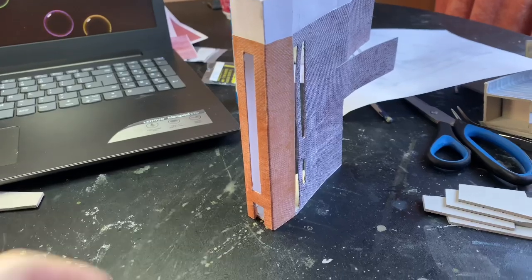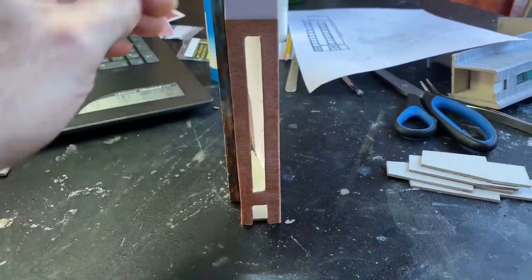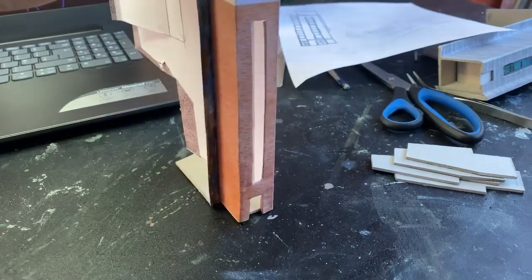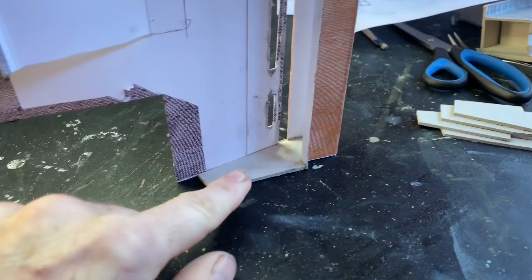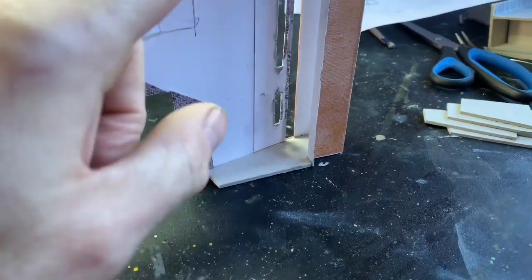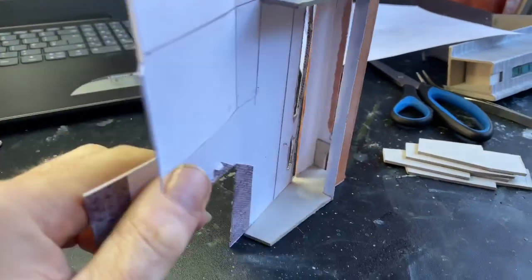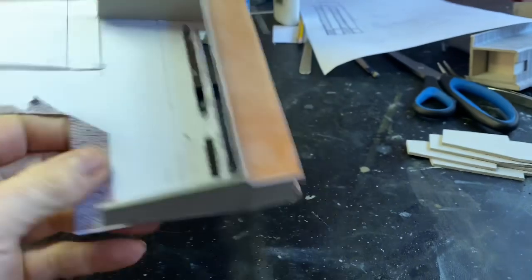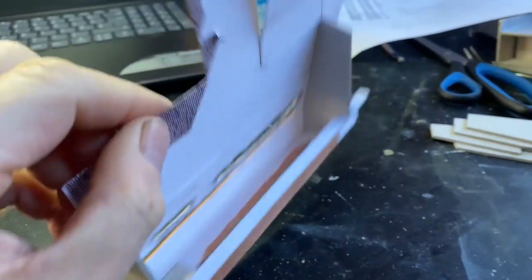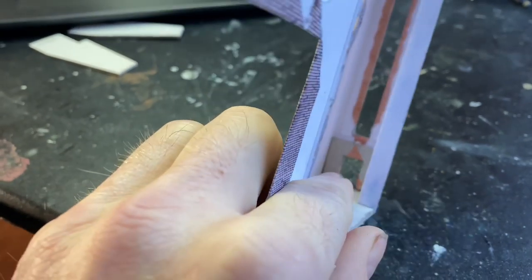Right, welcome back. Now you can see I've gone ahead and done quite a bit more. Now, what have I done? First of all, I decided to put the formers in top and bottom, which would help just to support the structure. And then I've also obviously cut out the windows, as you can see, but then I put some strengtheners behind and a double thickness one at the bottom there.